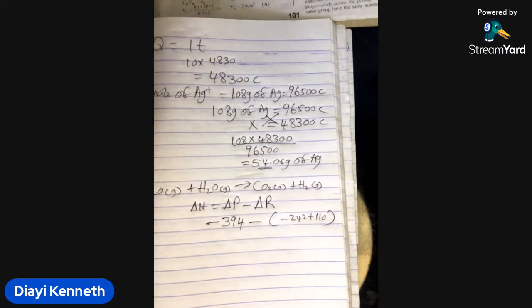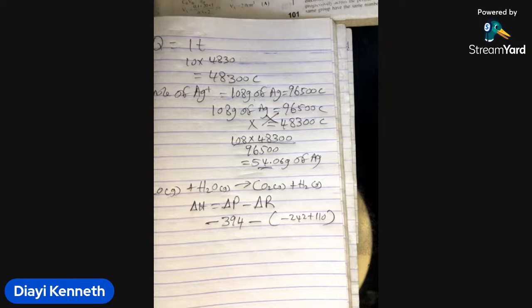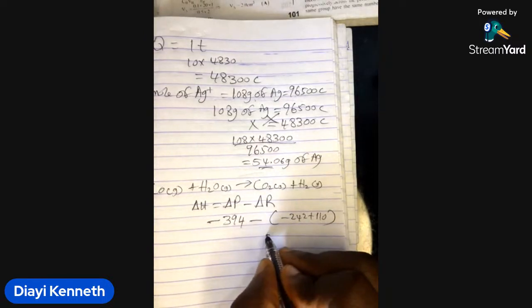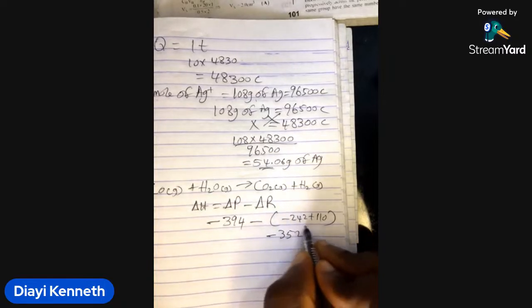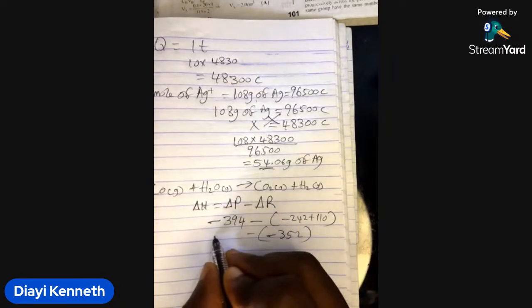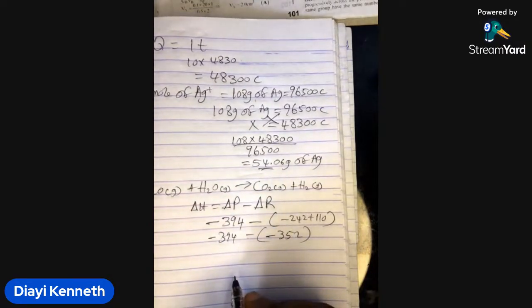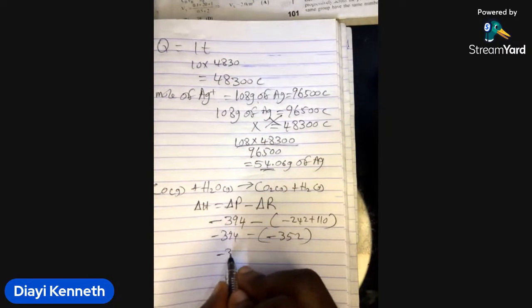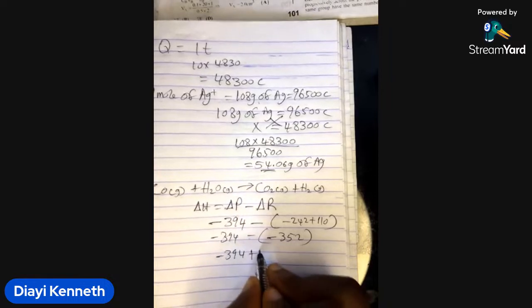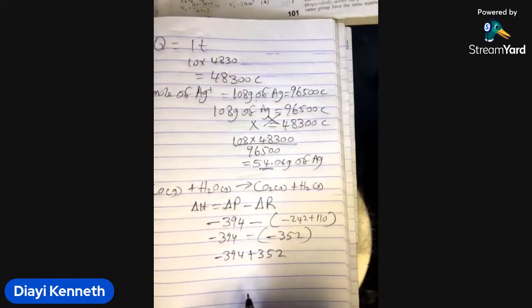Now this becomes 242 plus 110. This gives us minus 352. Minus 394 minus minus 352. Now minus times minus turns to plus. So minus 394 plus 352.